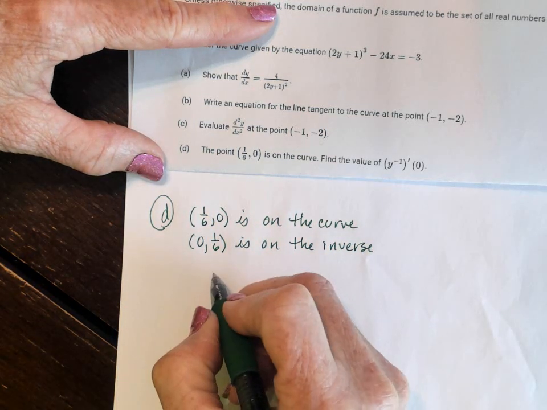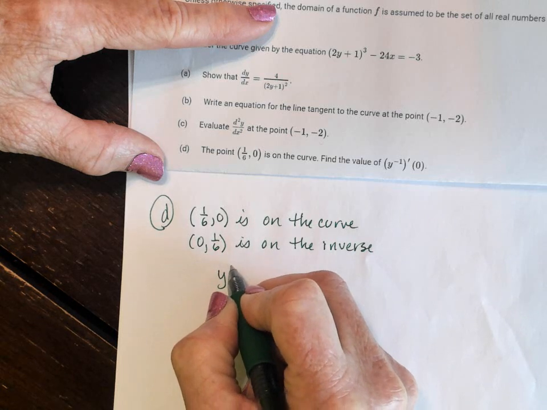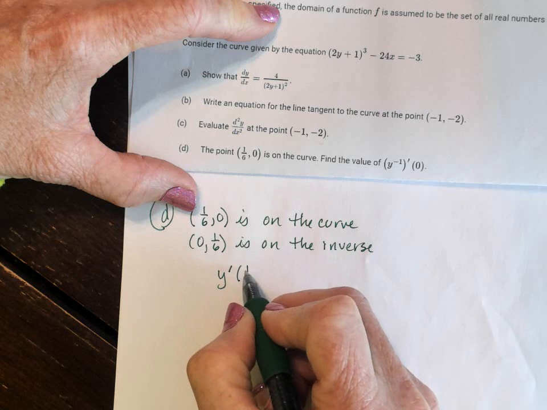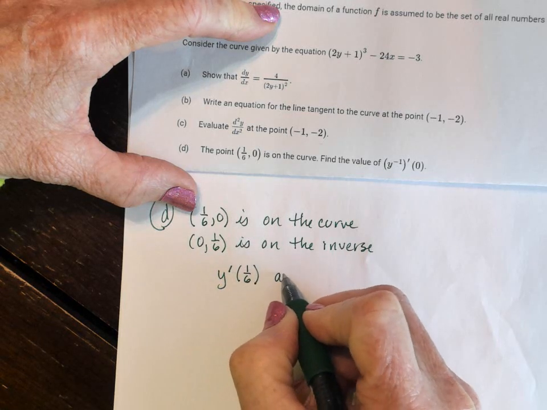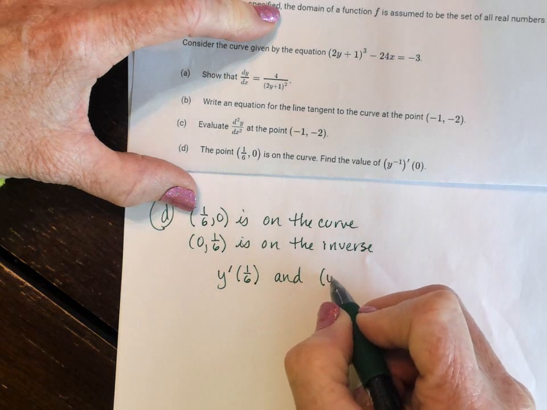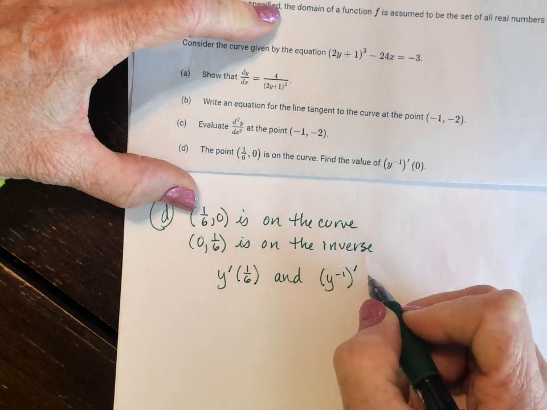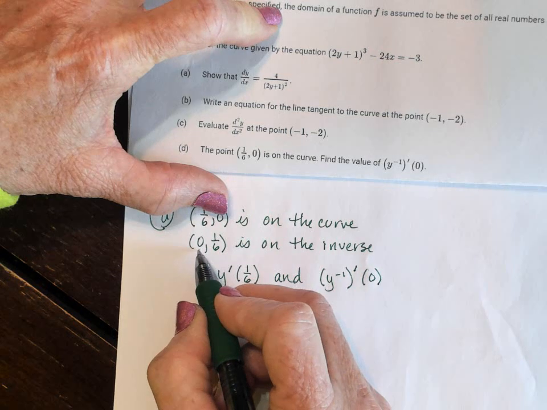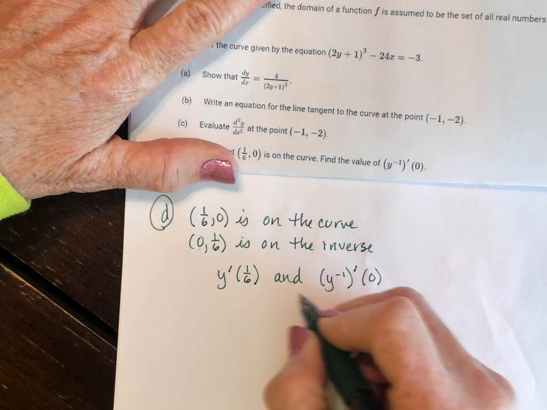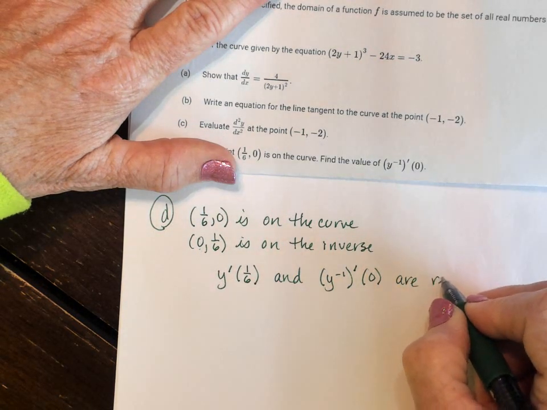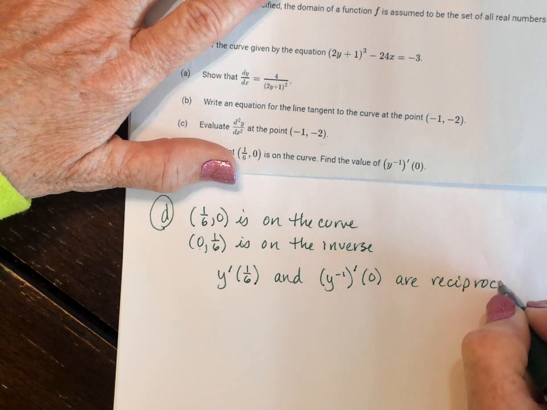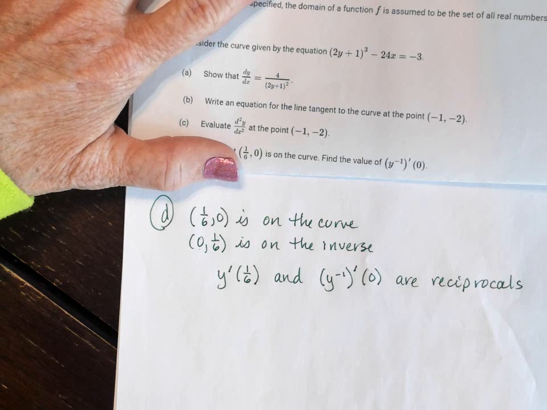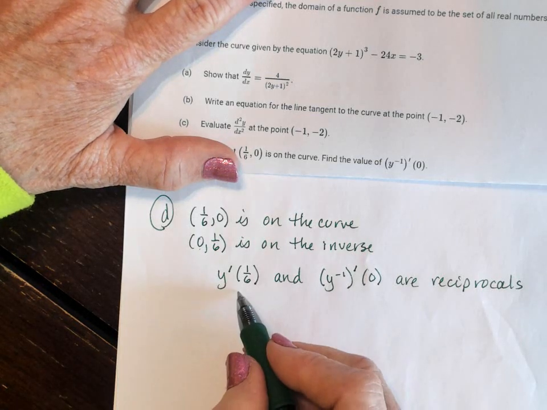Okay? All right, now this is that nifty little thing. y prime at the x value 1/6, and the inverse prime at the y value on the original, or the x value on the inverse. These two are reciprocals. Now, we know y prime.